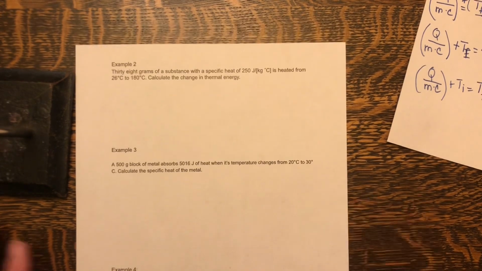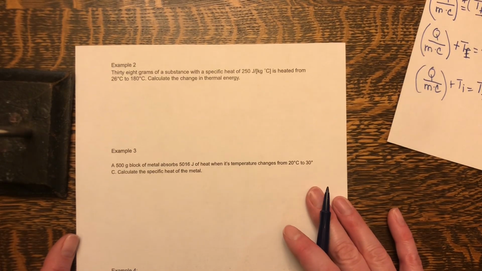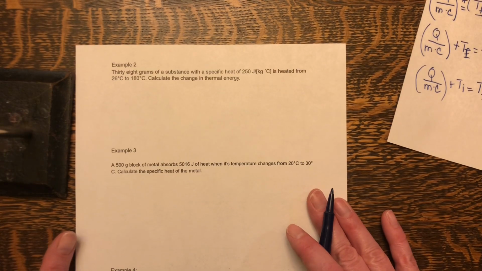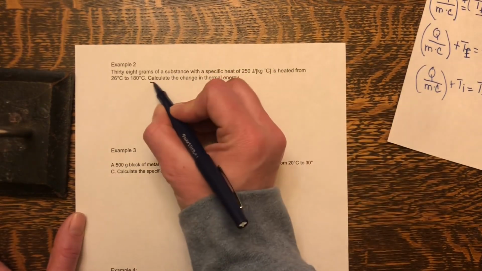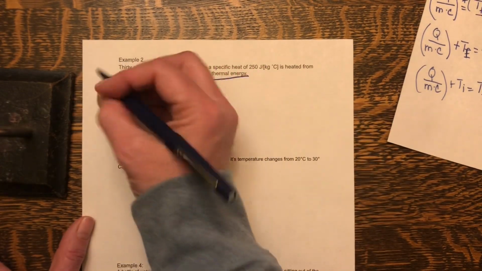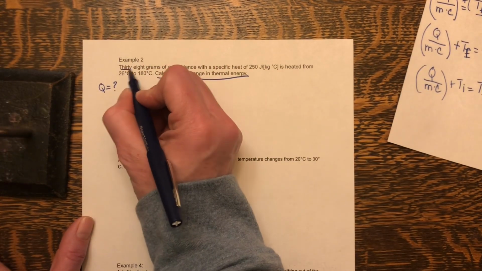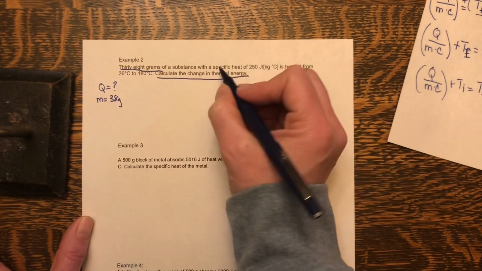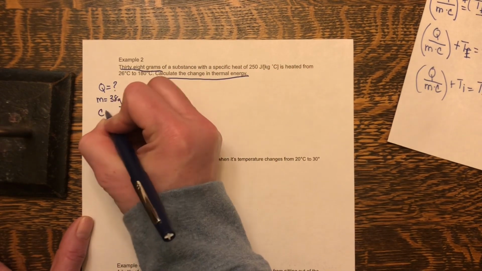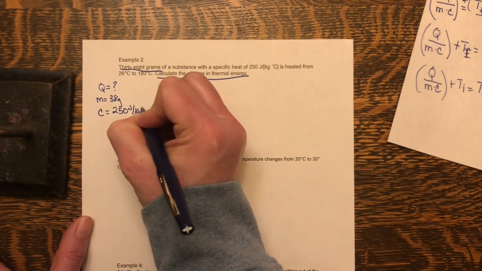Example number 2. Okay, 38 grams of a substance with a specific heat of 250 joules per kilogram Celsius is heated from 26 degrees Celsius to 180 degrees Celsius. Calculate the change in thermal energy. So we want to underline the question. We're calculating the change in thermal energy. So when we write our variables down, that's what we're trying to find. When I read my problem, 38 grams of a substance, so my mass is 38 grams. It has a specific heat, so C is my specific heat, is 250 joules per kilogram Celsius.